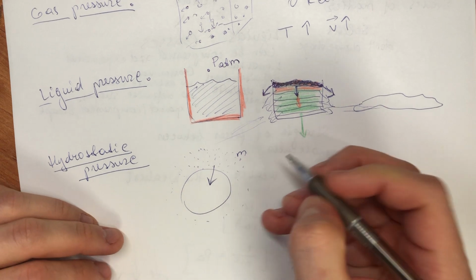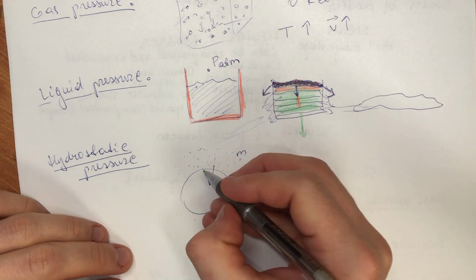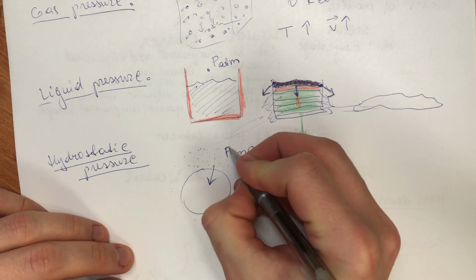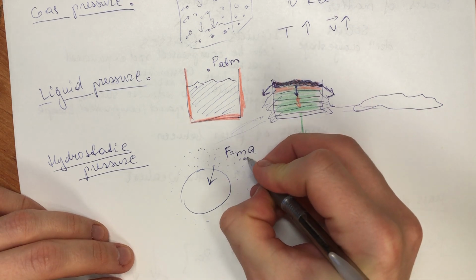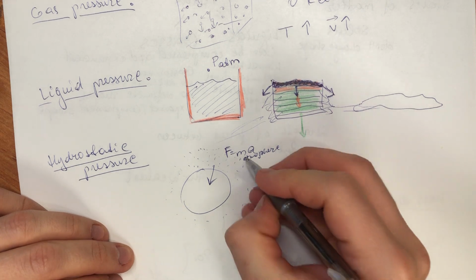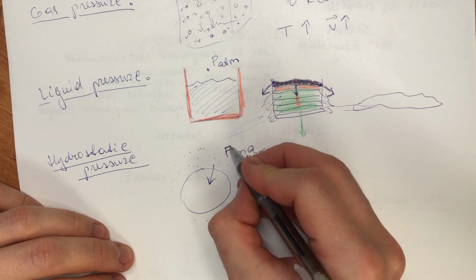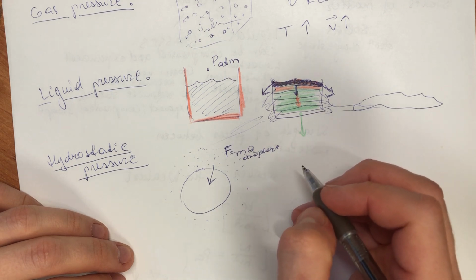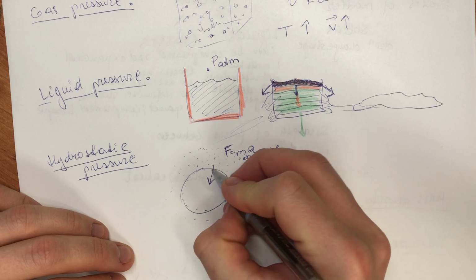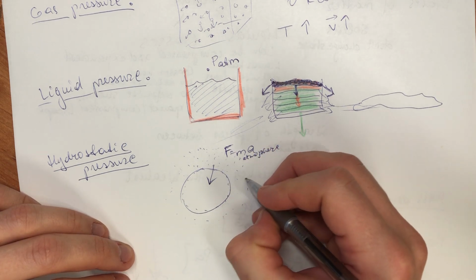So it produces weight on the surface. F is m a, m atmosphere, and therefore the surface and everything on the surface of the ground experiences the weight.